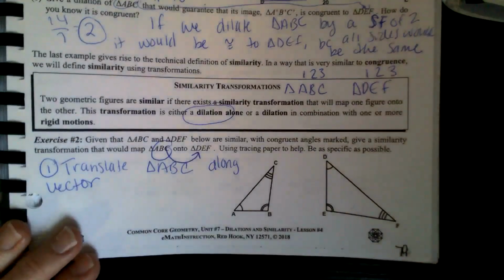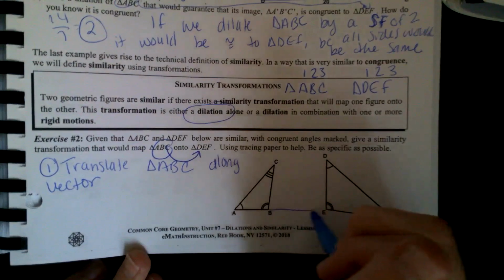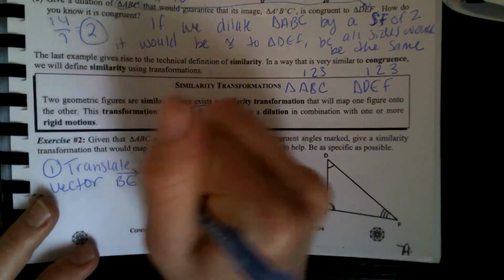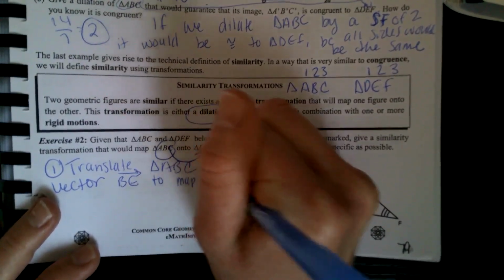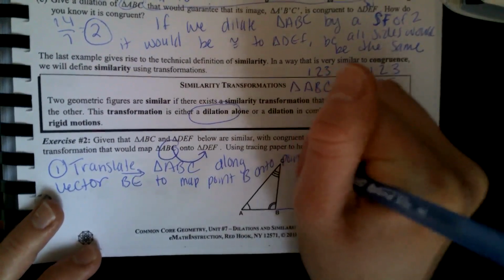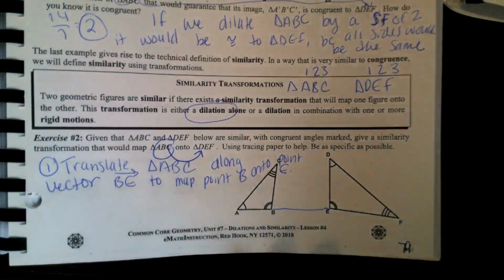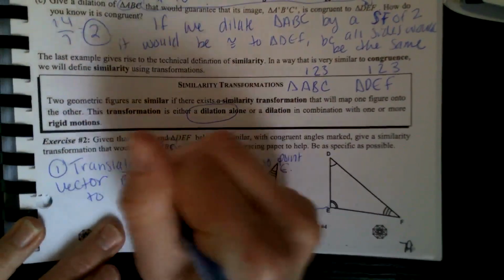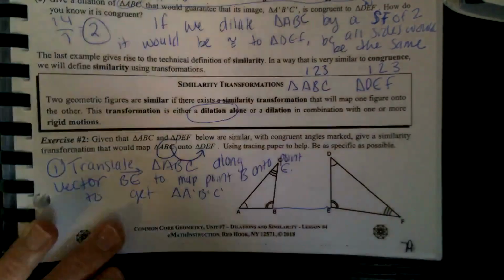Again, you can do this many different ways, but I'm going to say along vector BE to map point B onto point E. Once we do that, to get triangle A prime, B prime, C prime, I'm going to add that in there as well.